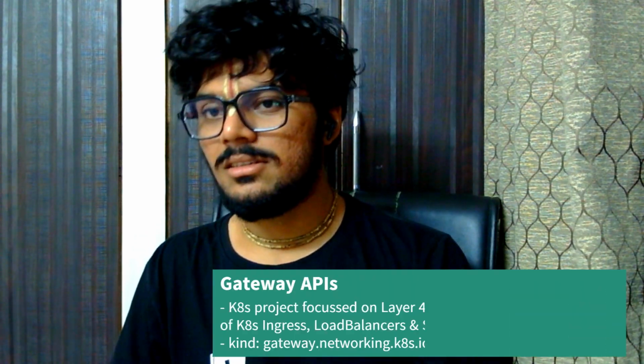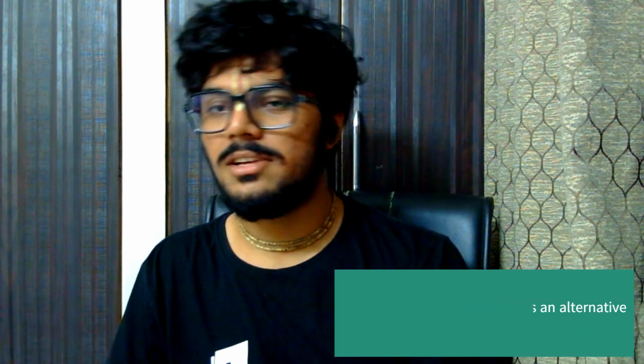Gateway APIs are usually considered a better model in Kubernetes for handling load balancing, Ingress, service mesh, and various other techniques as well. It helps on both layers, layer 4 and layer 7 of the OSI model. And if you ask me, Ingress doesn't have any multi-tenancy support.